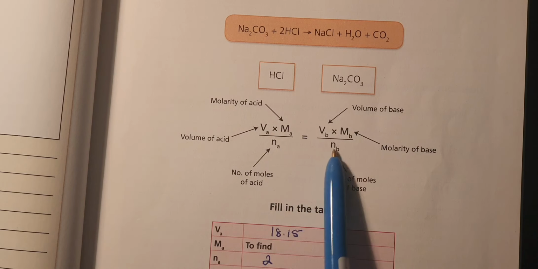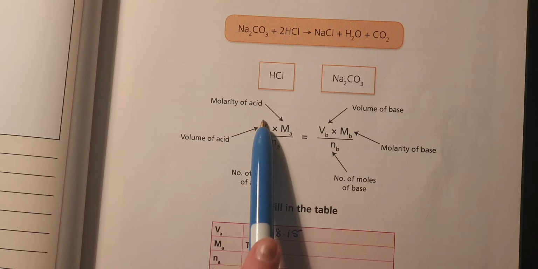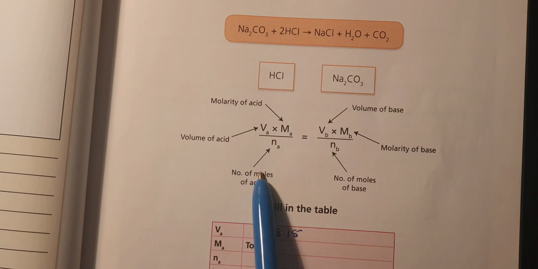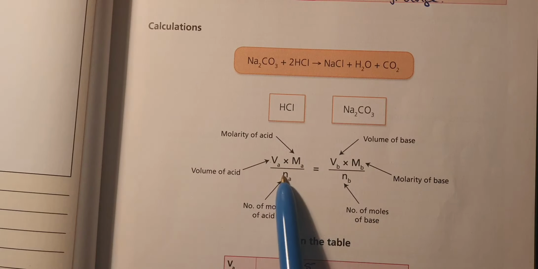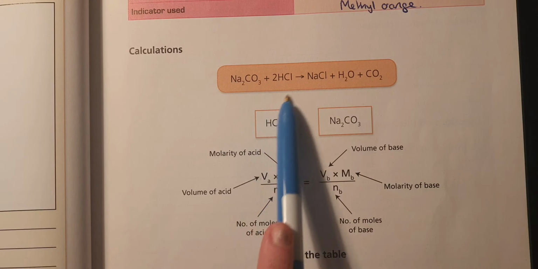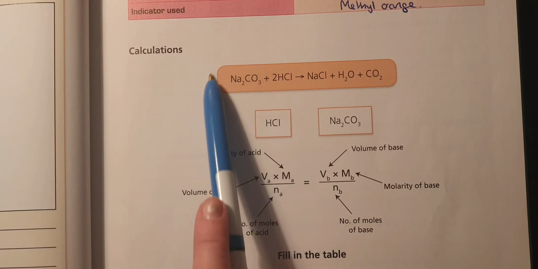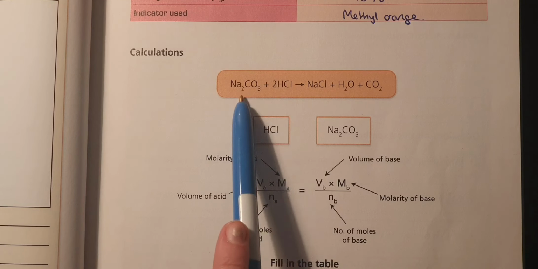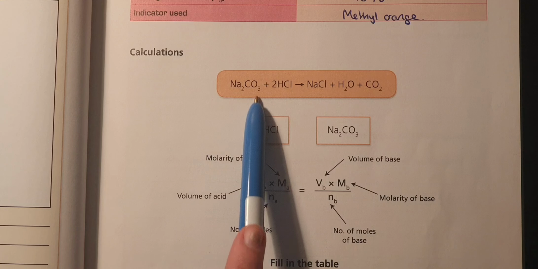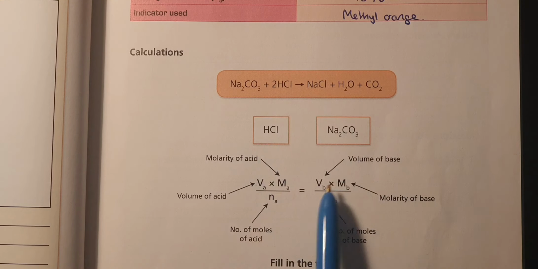VA-MA-NA, VB-MB-NB. So VA stands for the volume of the acid, molarity of the acid, and the number of moles of acid. You get that number of moles from the chemical equation up here. So see how there's a big 2 there? That means 2 moles of HCl would react with 1 mole of sodium carbonate in that ratio, 1:2. So Na is going to be 2.